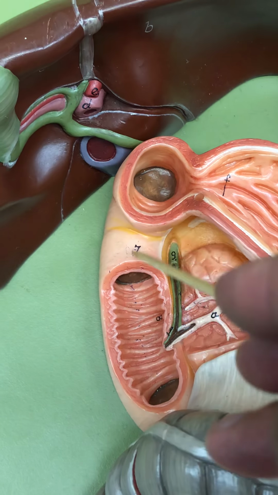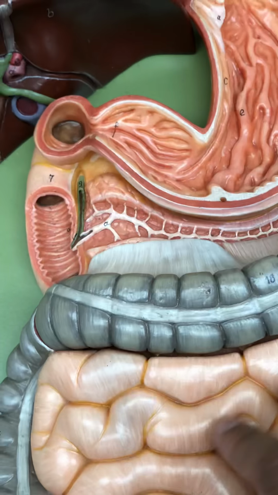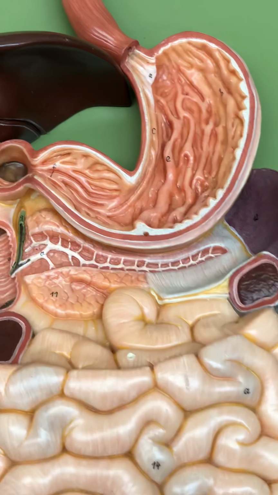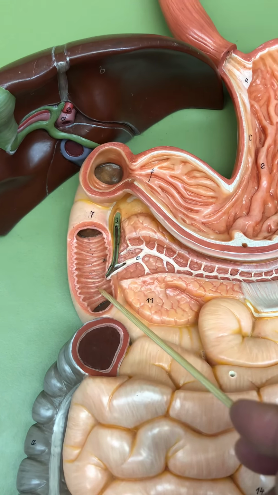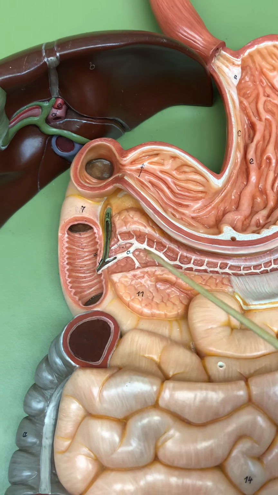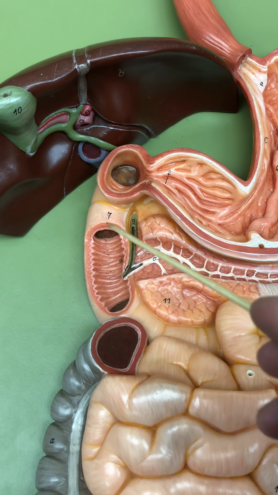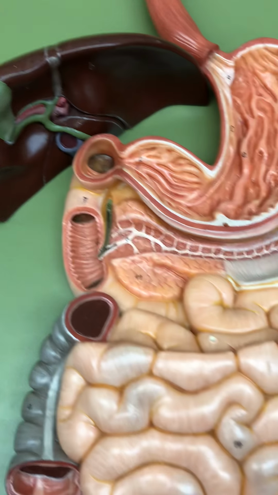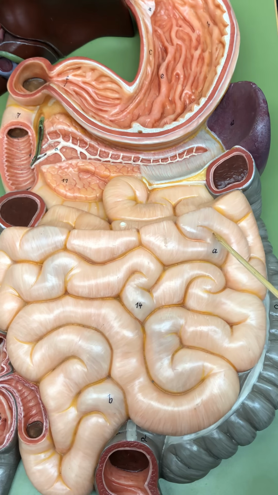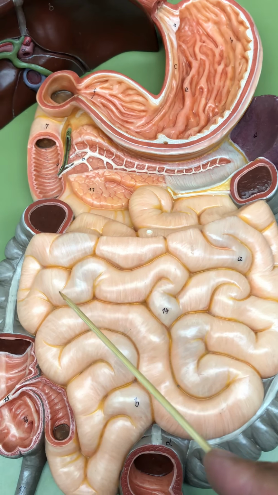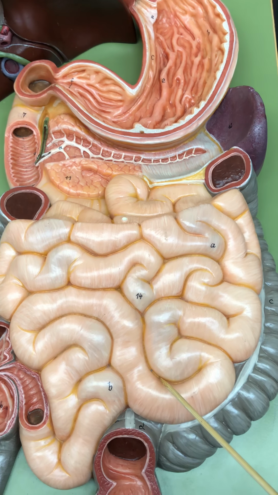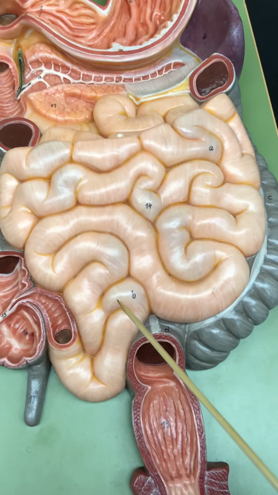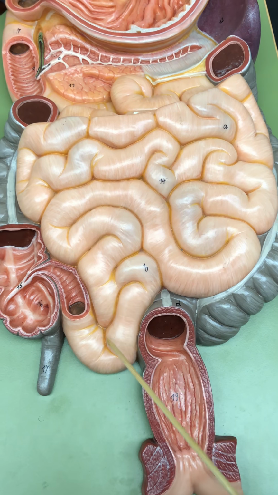We need to remove this section of the model so that we can continue. So you can see the duodenum coming around the head of the pancreas right here. So all of this is duodenum. Followed by jejunum. The jejunum is the longest section of the small intestine. The terminal section of the small intestine begins here as the ileum.